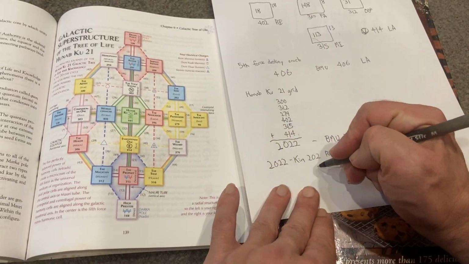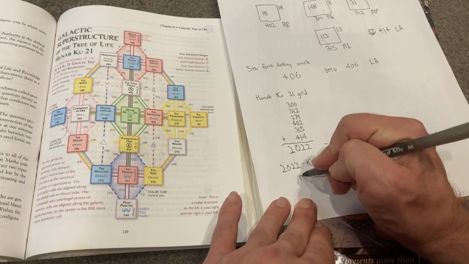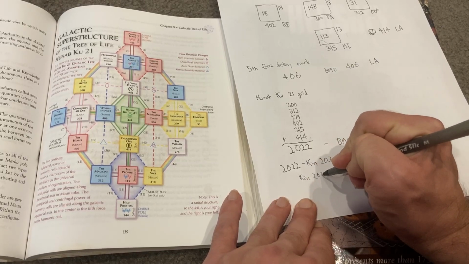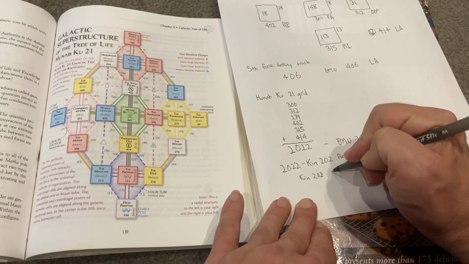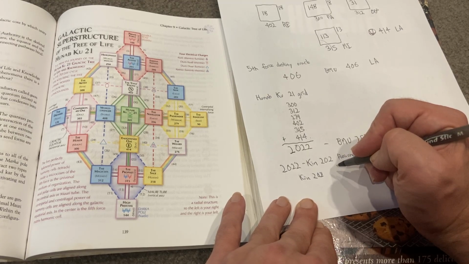Also add the BMU for kin 202, which is BMU four.